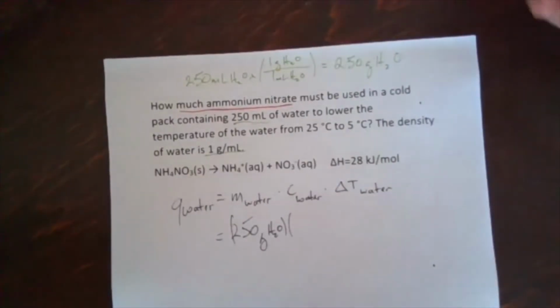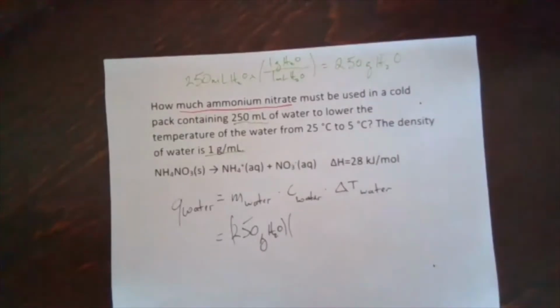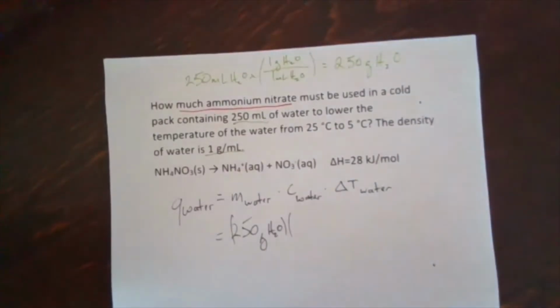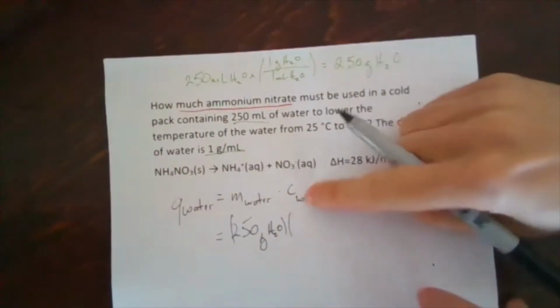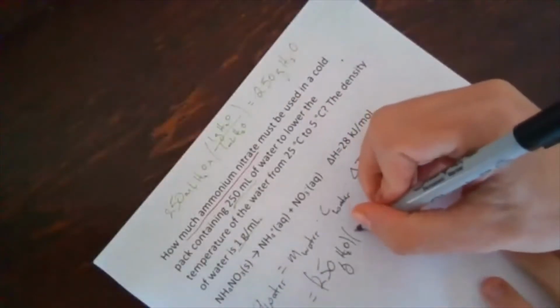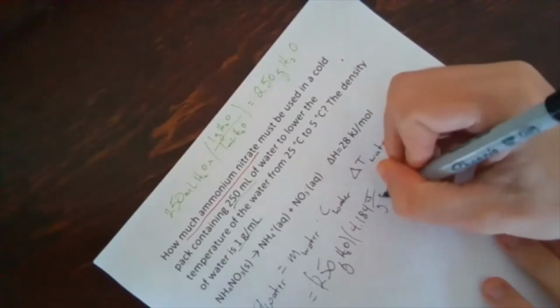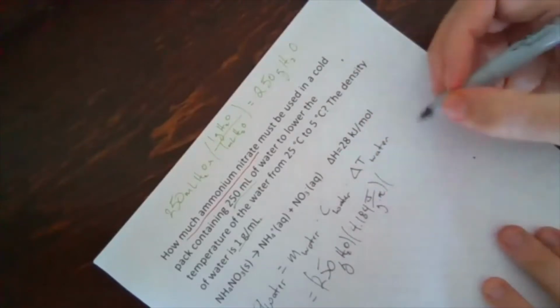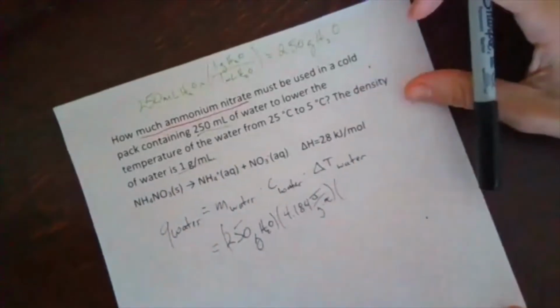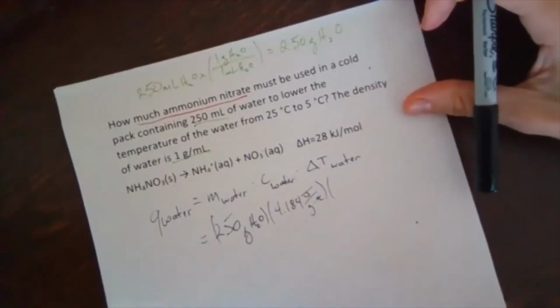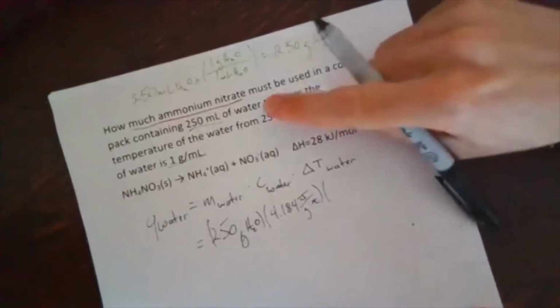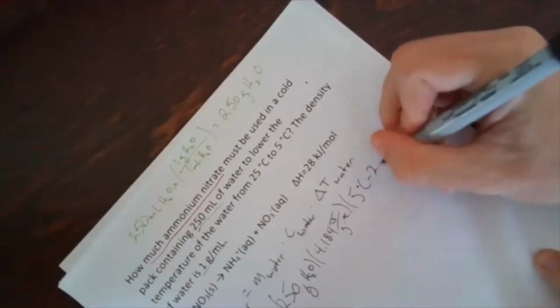What about my specific heat capacity of water, my little c? Am I given specific heat? No, but the important thing is I can always look it up because I know I'm dealing with water. So this is going to be 4.184 joules per gram degree Celsius. Delta T of the water is going to be final temperature of the water minus initial temperature of the water. So 5 degrees Celsius minus 25 degrees Celsius.